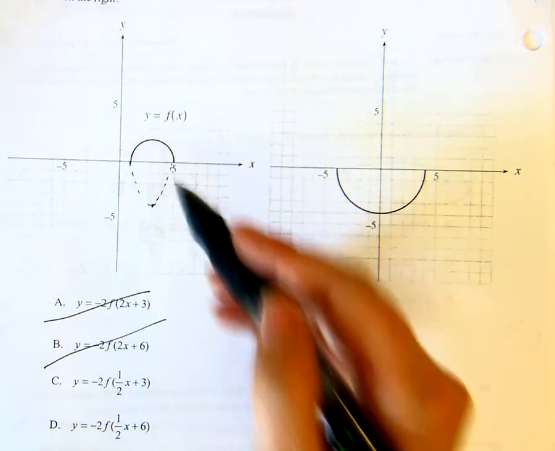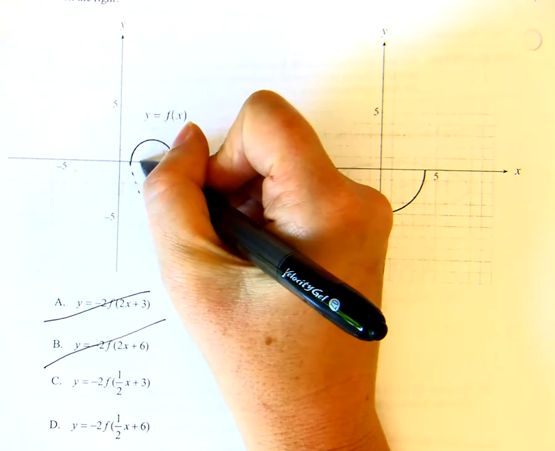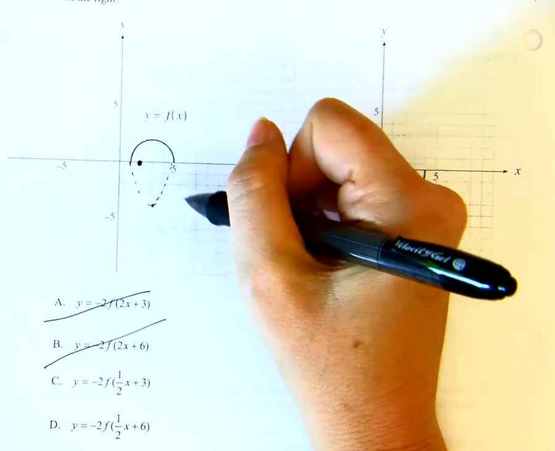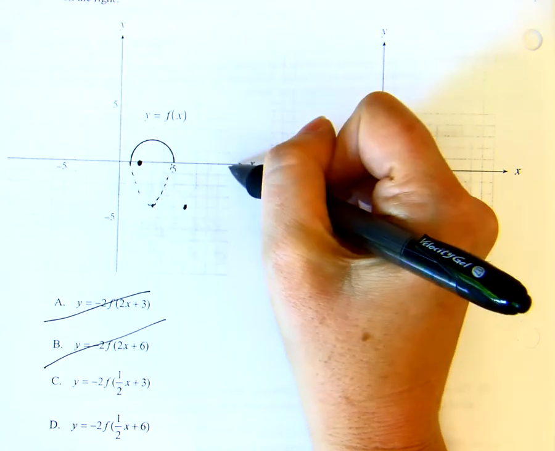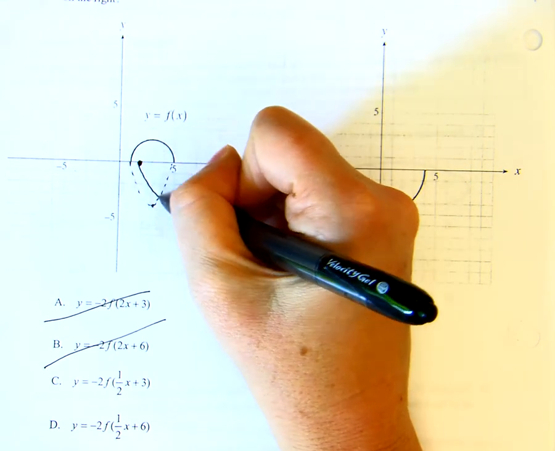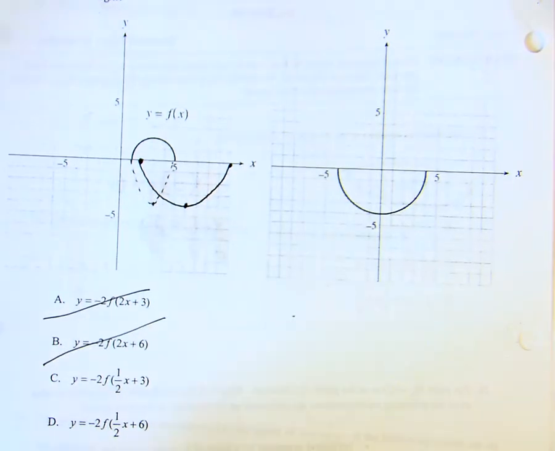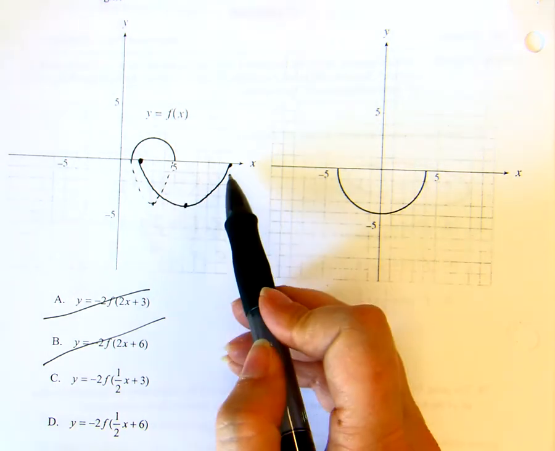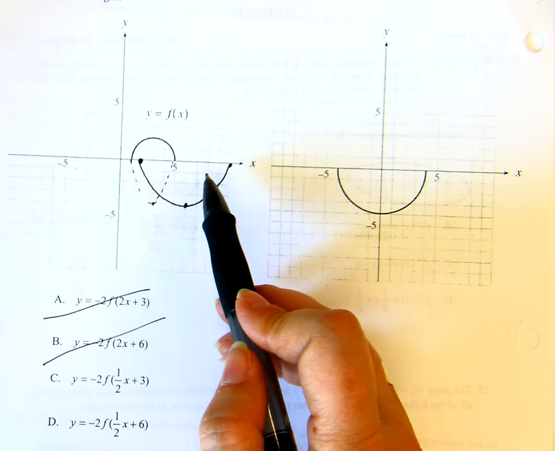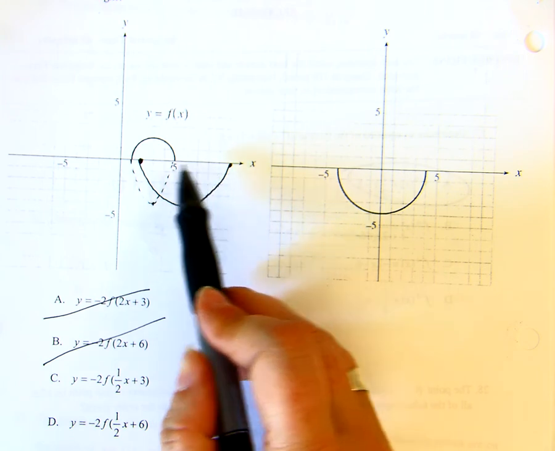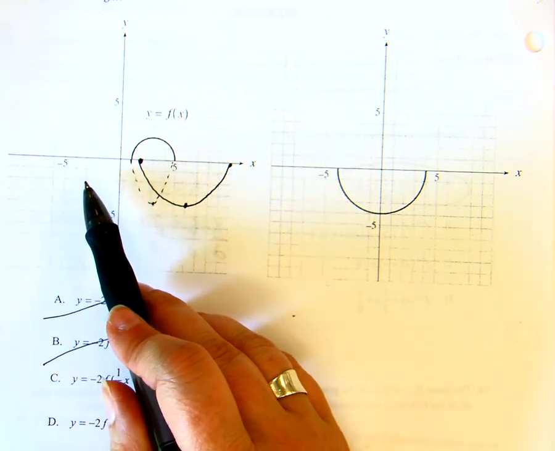So let's look at what this looks like. 1 would go to 2, 3 would go to 6, 5 would go to 10. So there's my horizontally stretched and vertically stretched and reflected semicircle. So what did we do here? We shoved it 6 units to the left.